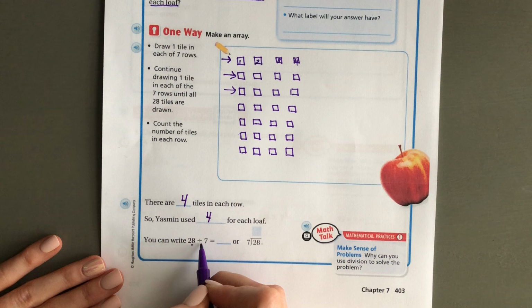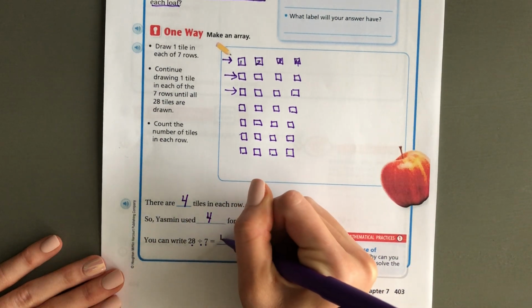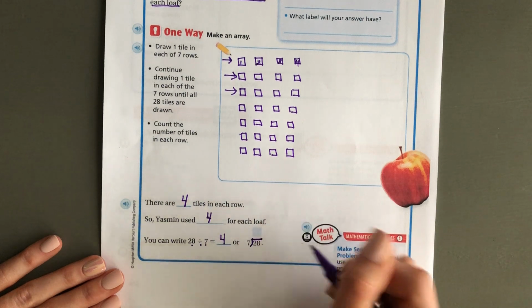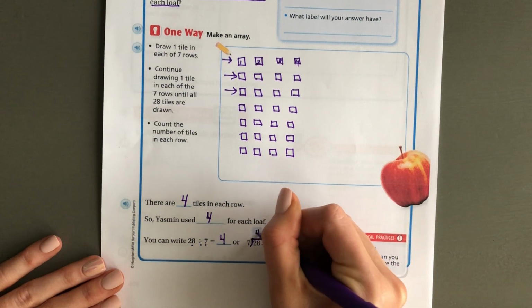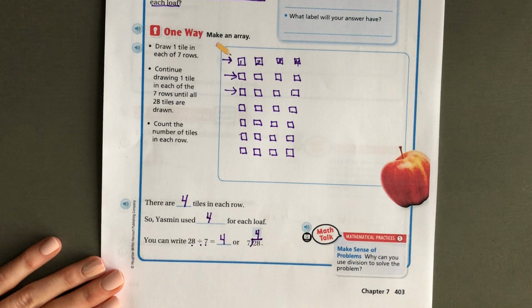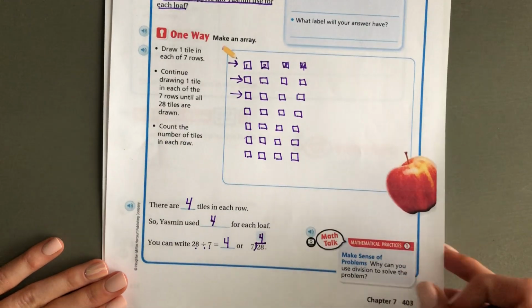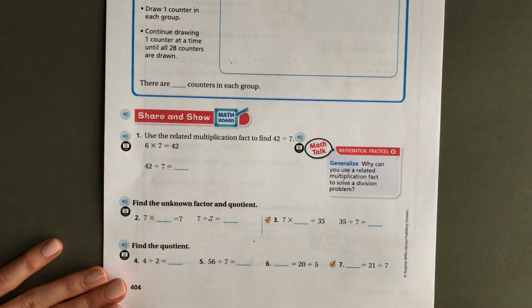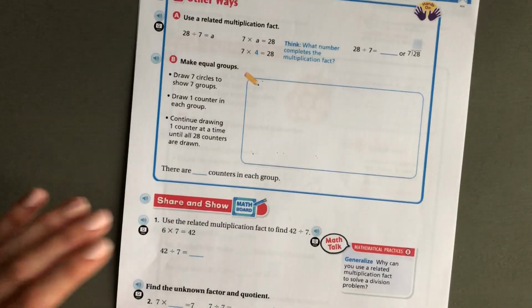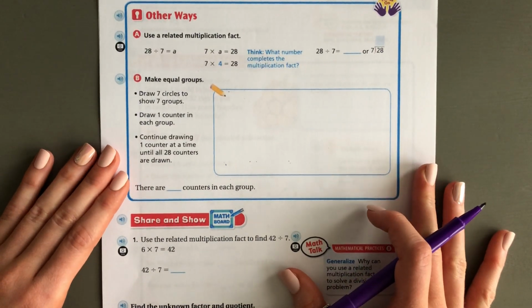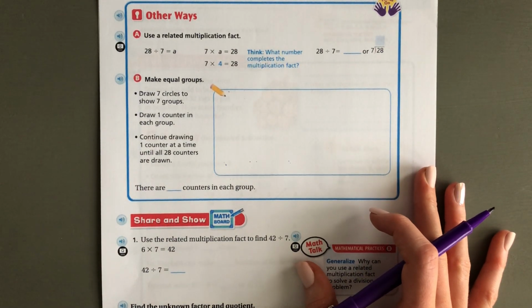We can write 28 divided by 7 equals 4, or we can write it the other way as well. Both show that I got the right answer. So using an array is one way that we can solve it. We're going to flip the page to 404. We can also solve by using related multiplication facts.